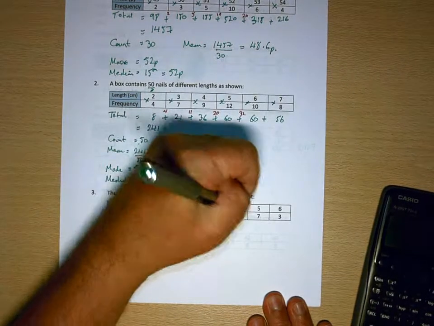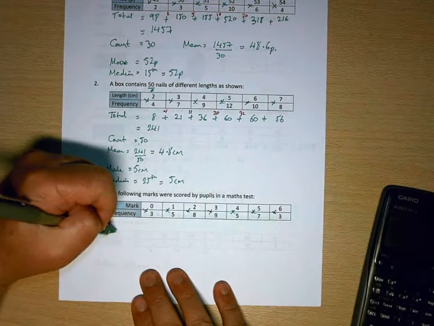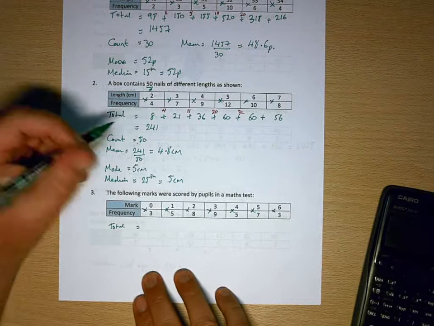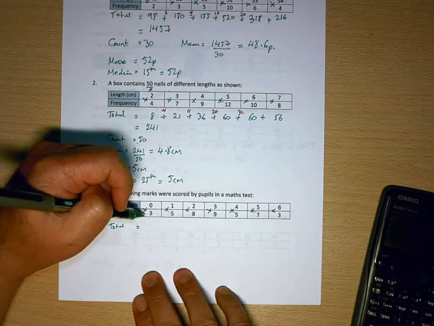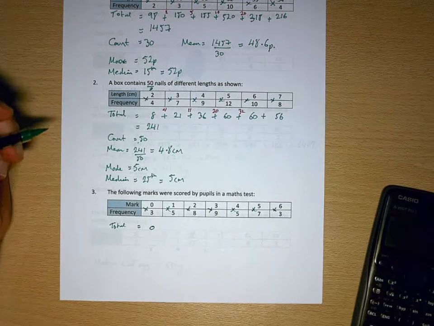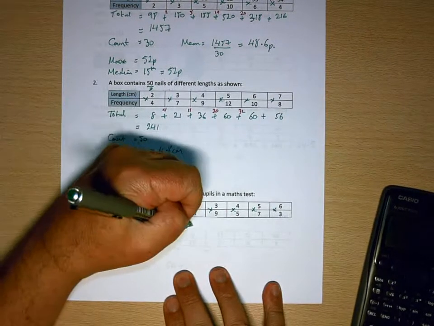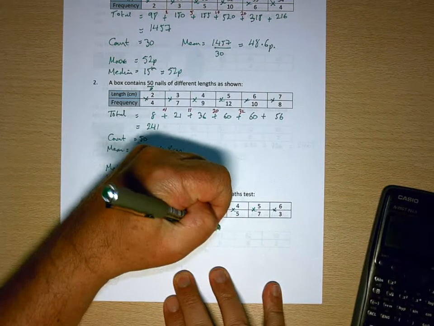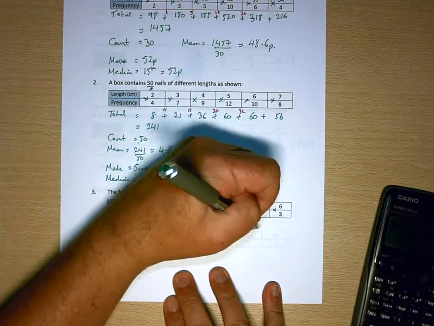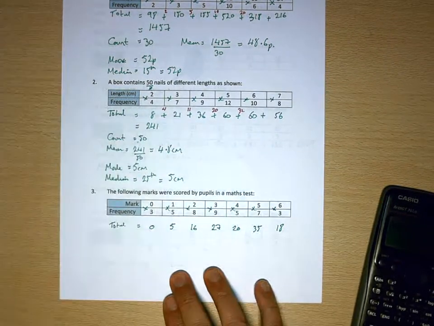To find the total, we're going to multiply. Now a common mistake here is to write 0 threes is 3. 3 lots of 0 is 0. No matter how many lots of 0 you've got, you end up with nothing. 1 5 is 5, 2 8s is 16, 27, 5 4s are 20, 5 7s are 35, 3 6s are 18.